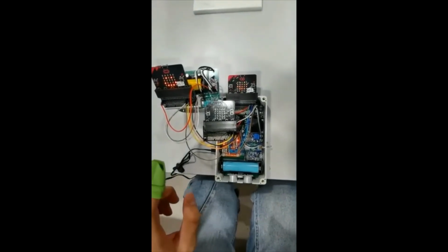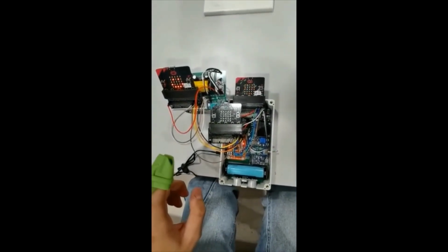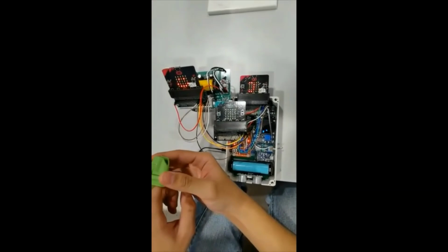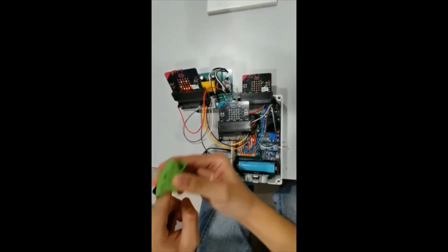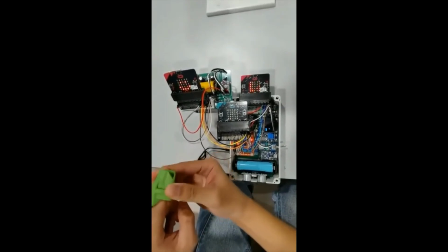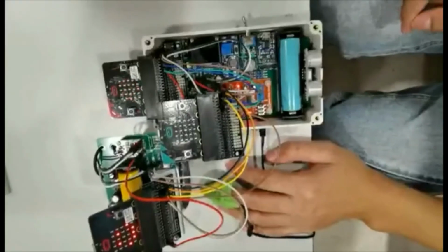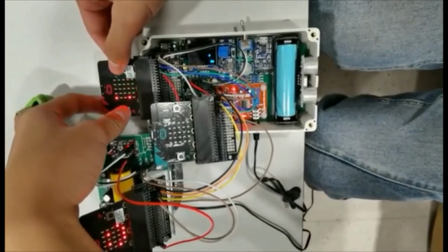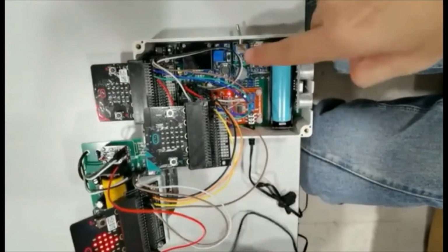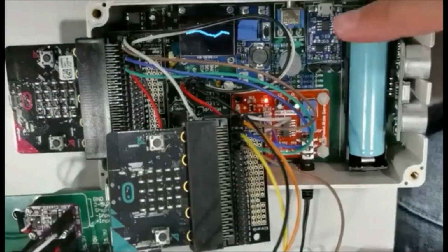When there is some strange data, the speaker will sound an alarm. When I press both button A and button B, it will draw a line. This is my average heart rate.